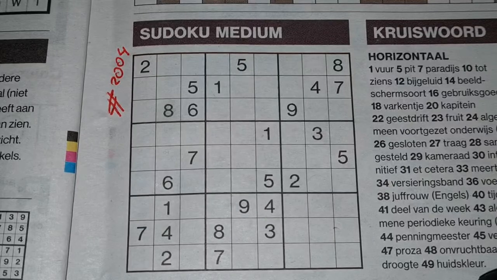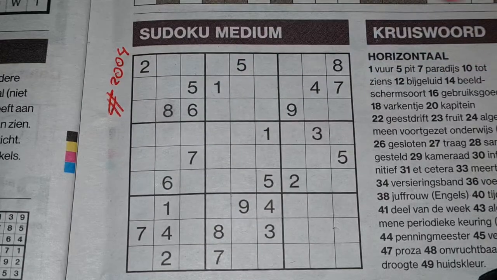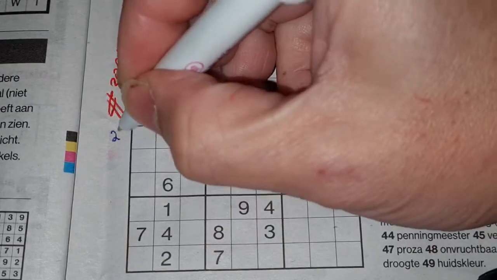And this Sudoku, I have already counted the printed digits. This one has 26.